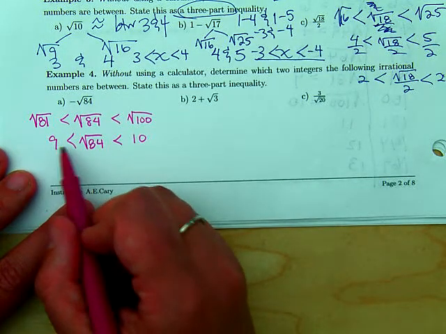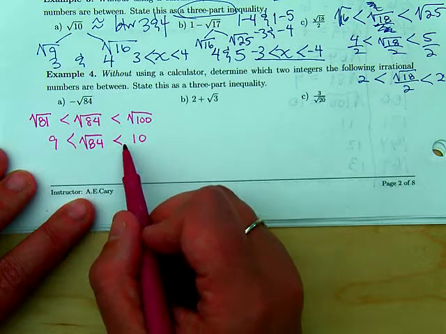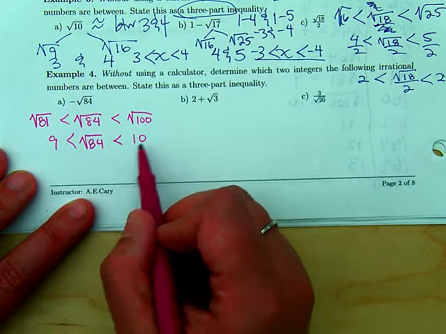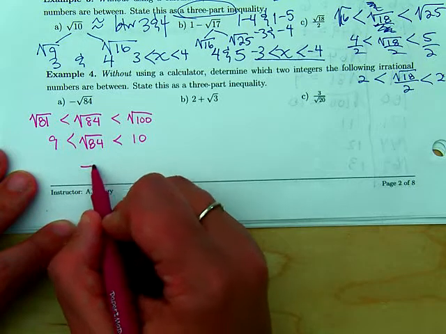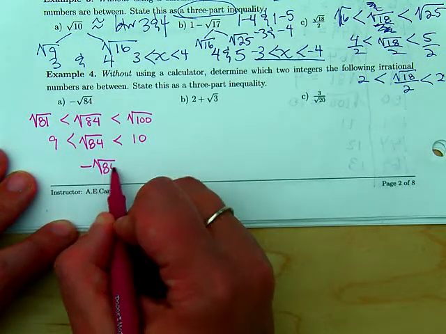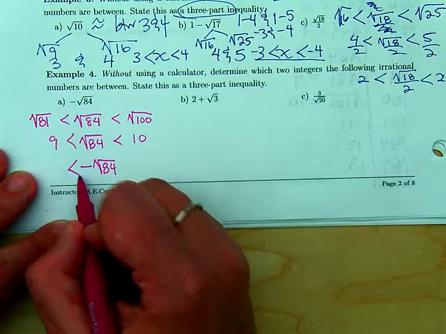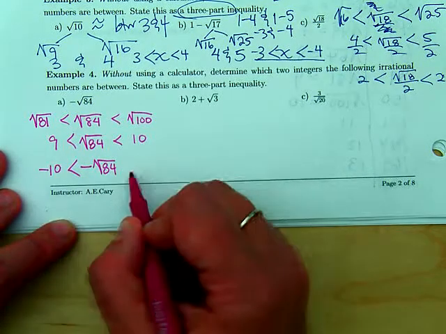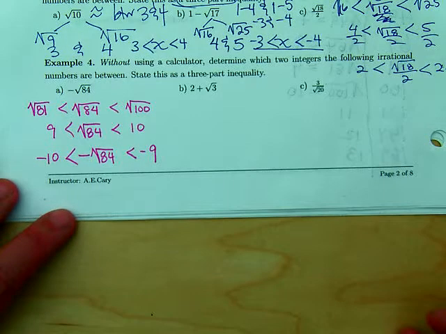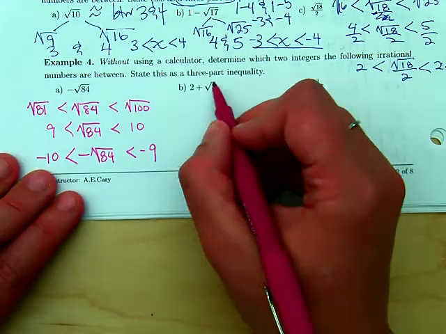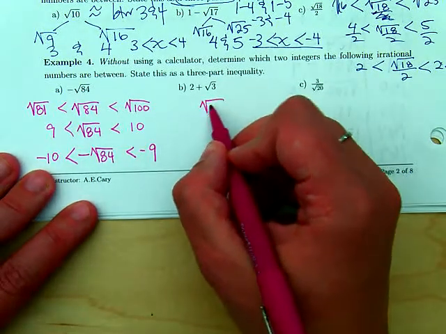So here it's saying 9 is less than the square root of 84. Square root of 84 is less than 10. As soon as I put a negative sign on it, though, it basically is just the opposite. Since the smaller number would be negative 10 and the bigger number would be negative 9, it's in between. Here, let's just start with the square root of 3.